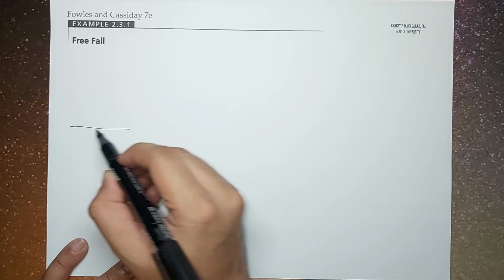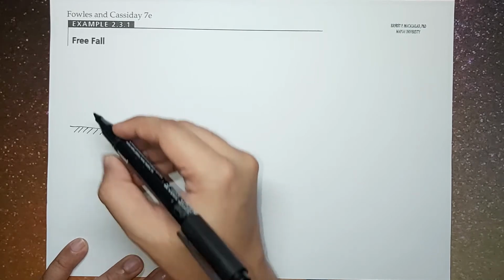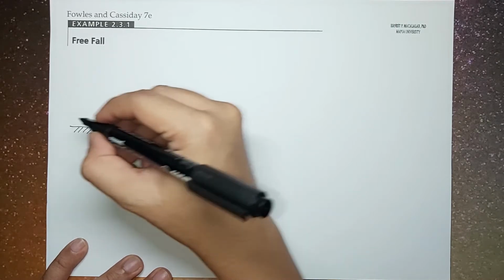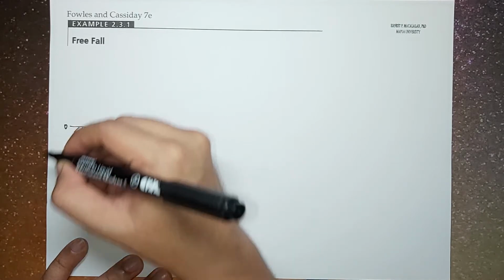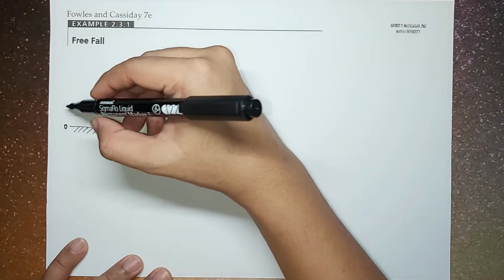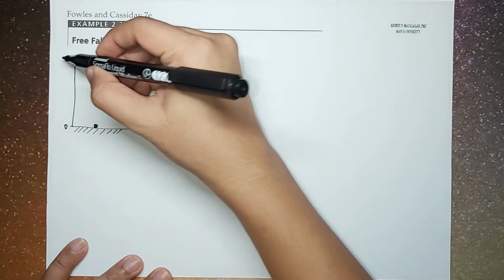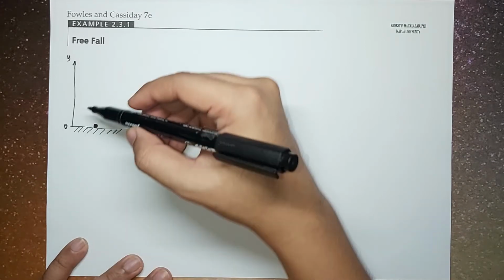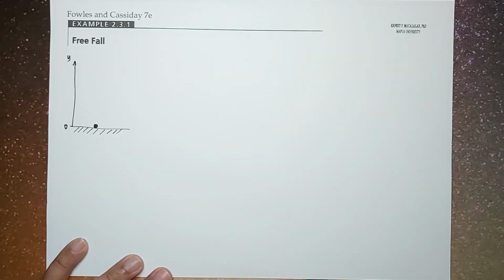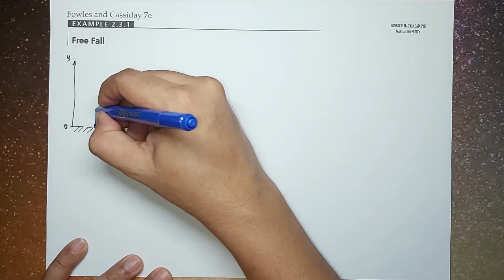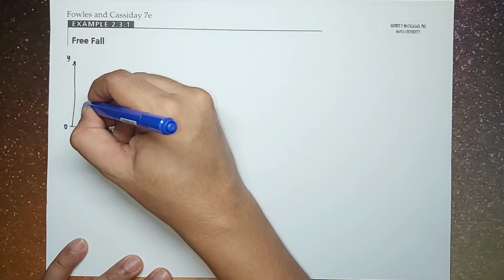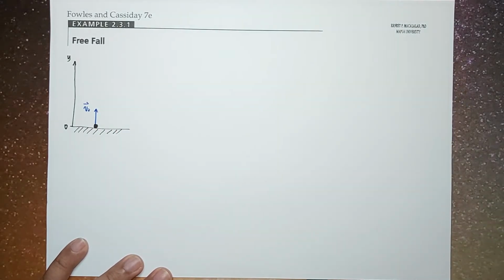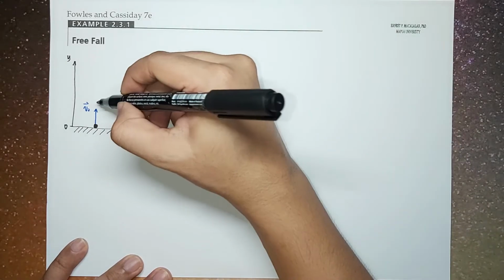Let's say this is the ground, and the particle is said to start from the ground. So this will be your reference point. Now if the upward direction is positive y, we know that when projected upward with an initial velocity v naught, the particle will eventually go up and meet a turning point.